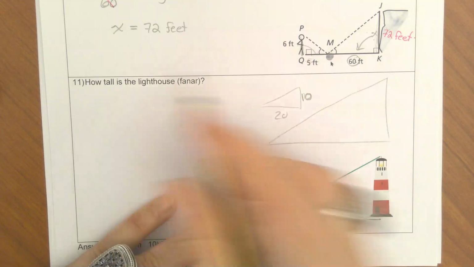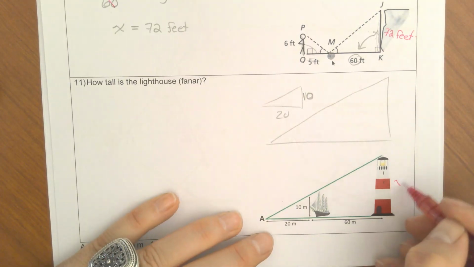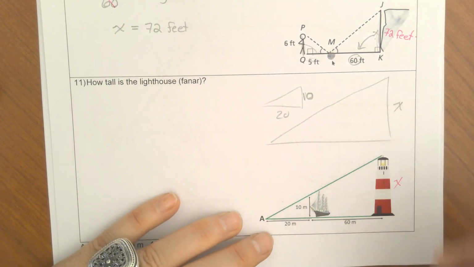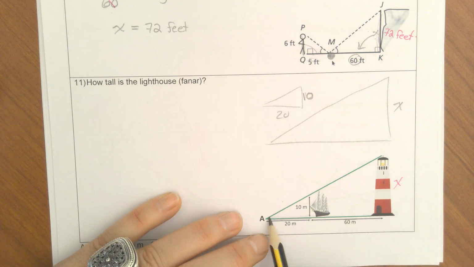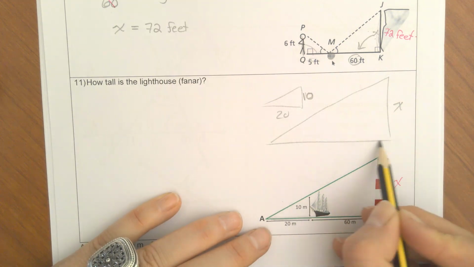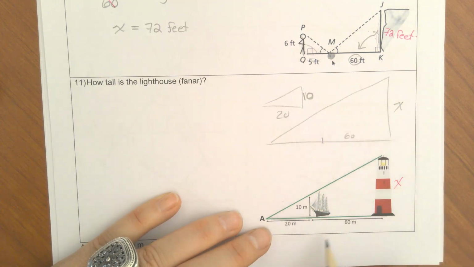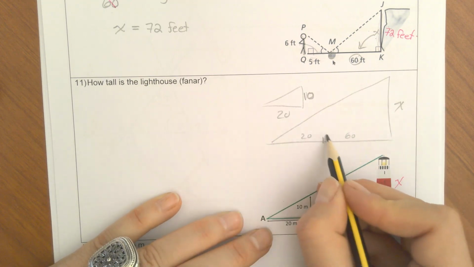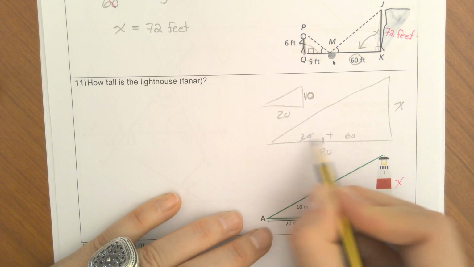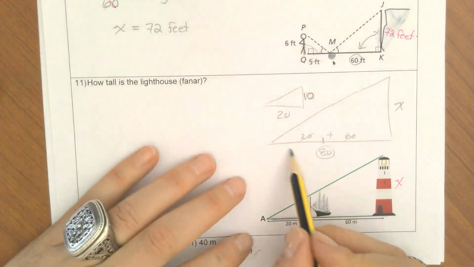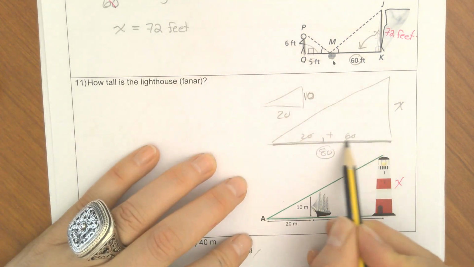It says, how tall is the lighthouse? We don't know, so let's call that X. And the bottom of the triangle, well, from here to here is 60, and from here to here is 20. So in total, you add them together, it's 80. So we have to use 80 for the base or the bottom of the triangle there.